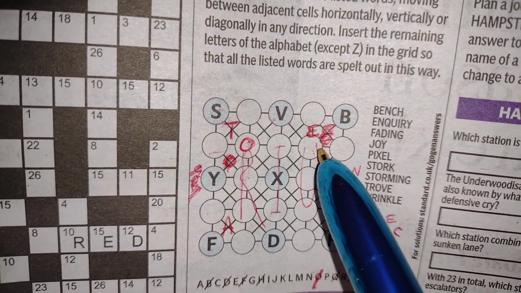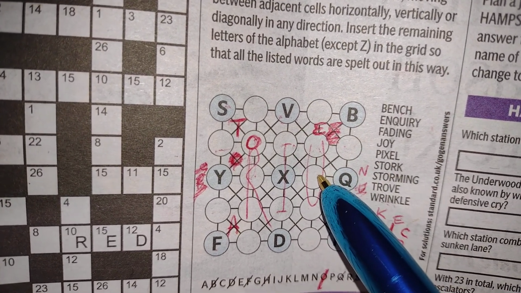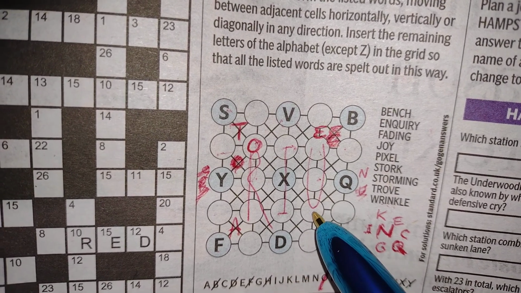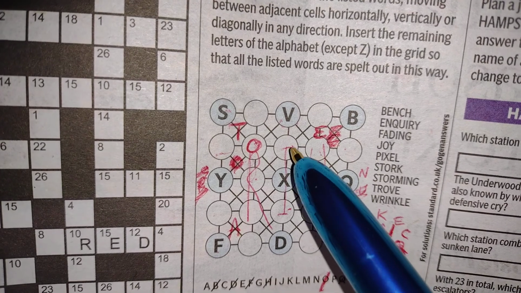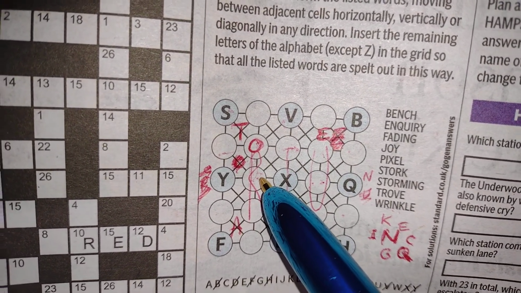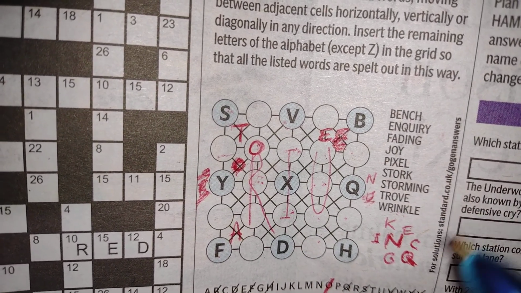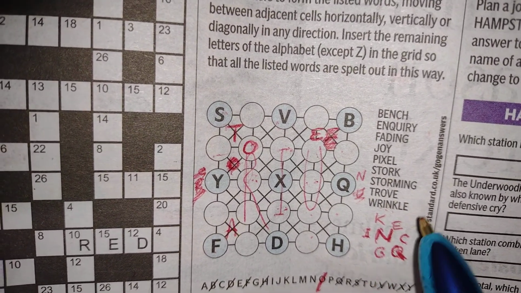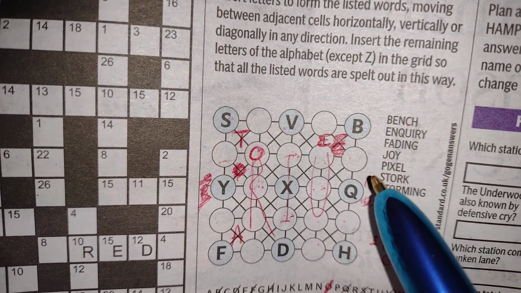So it can't be here, it can't be here, it could be here, it could be here, it could be here. Can't be here, here. It's got to be basically one of these ones in this diamond shape to be able to have 5 unknown letters around it. So that's interesting. That's an interesting bit of logic I've never done before. So we're going to go back to the beginning now, bench, and see what's changed.